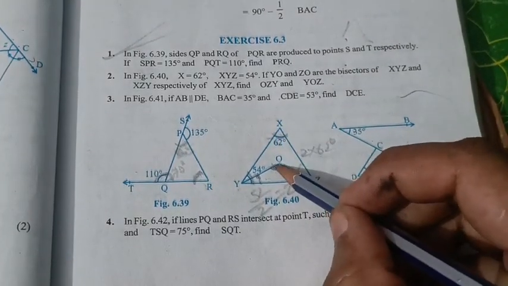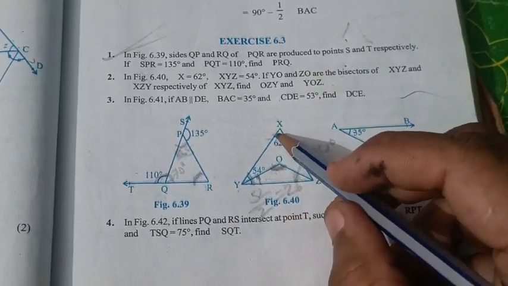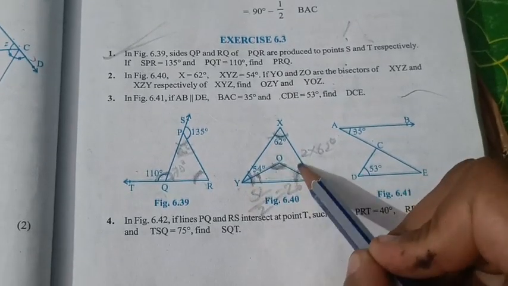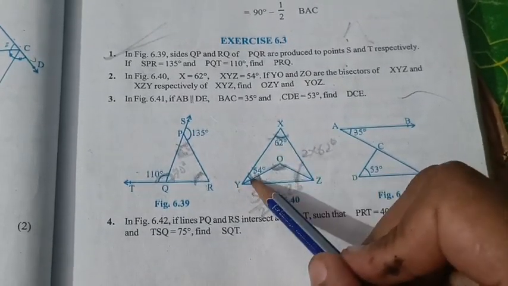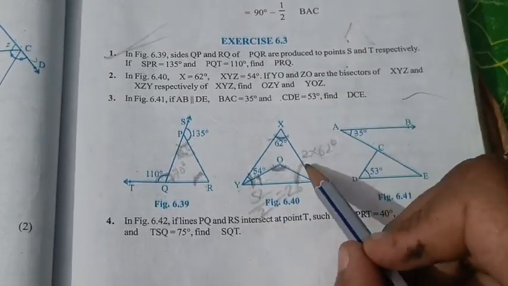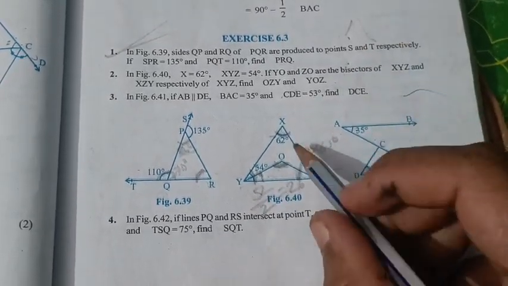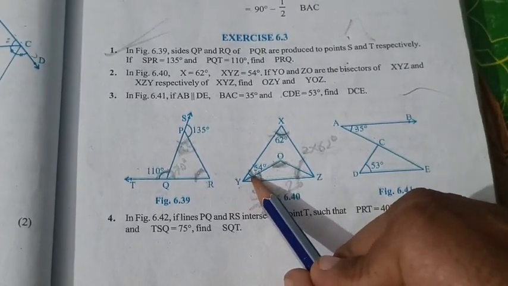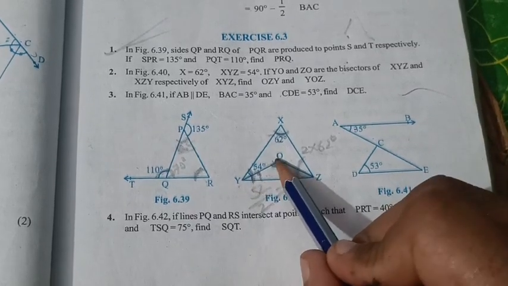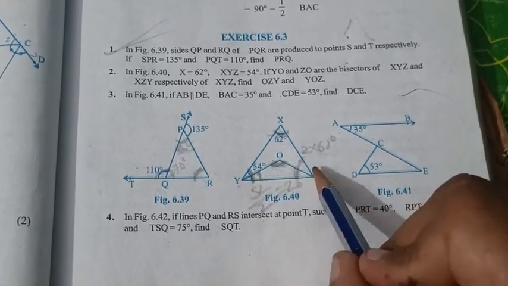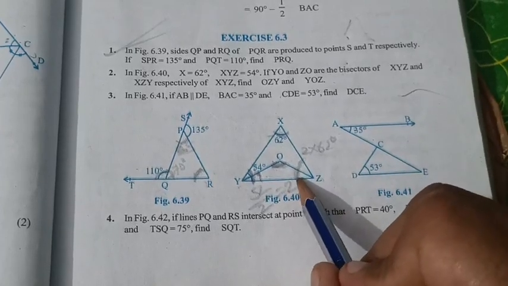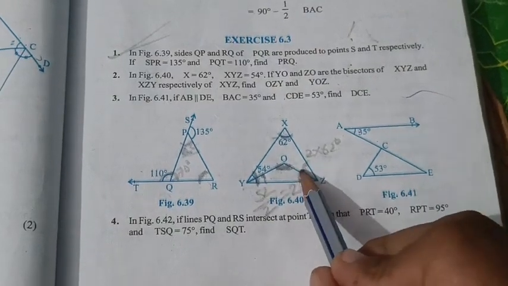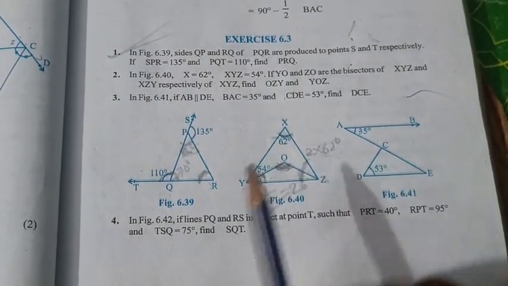And if you do not know the property, you can go through the second process, which is 62 and 54. This will become 180 degrees minus 62 plus 54. That is the whole angle; you get all three angles in a triangle. Now you have to find this and this angle. For this you have to bisect the angle. The bisector OY will bisect this angle and become this, and OZ bisects this angle and becomes this. So from this angle you can find this angle.